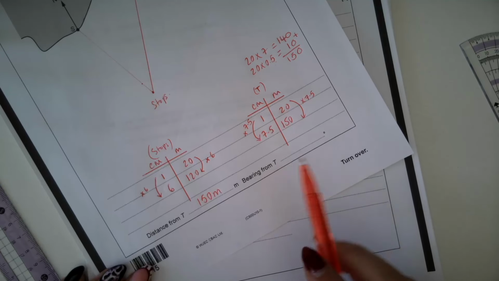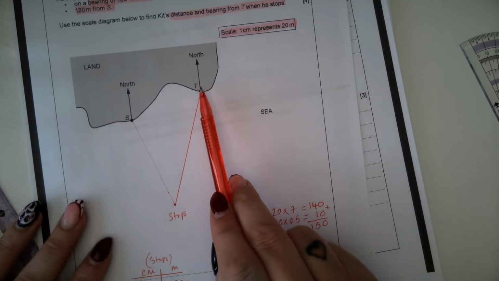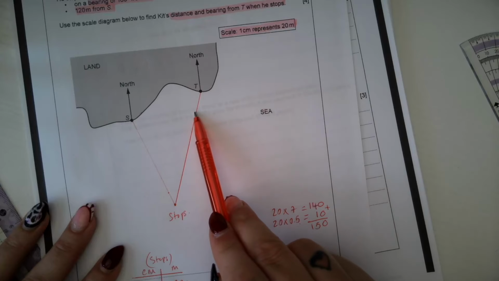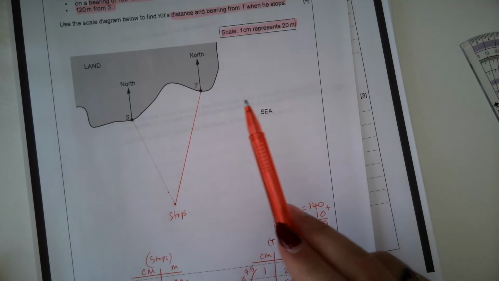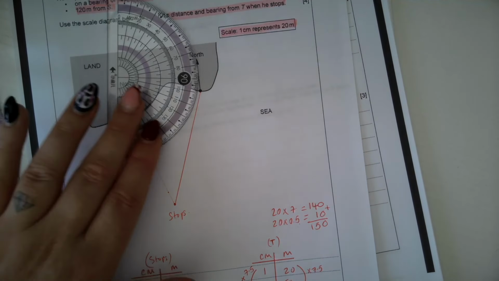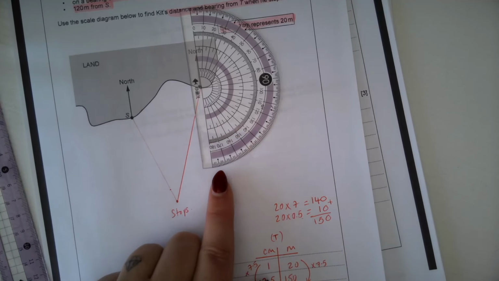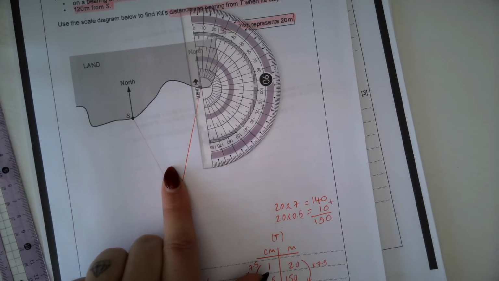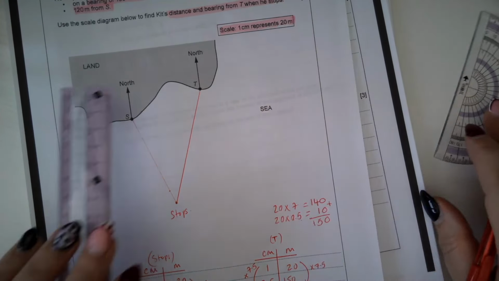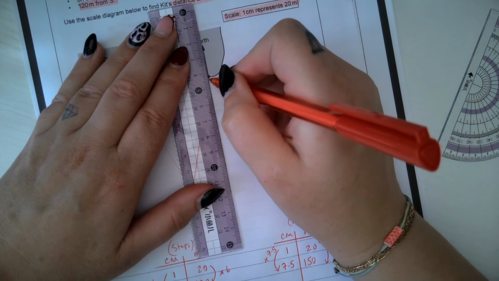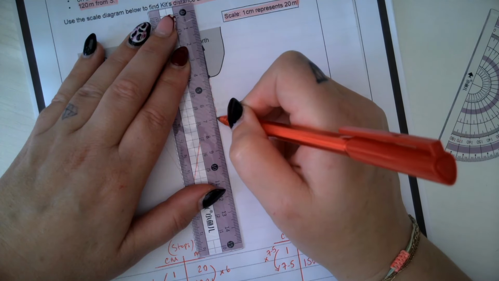We now need to find that bearing. So we need to measure a bearing from T. So we're measuring this angle from the north line all the way around to that line we drew there. Now what we need to recognise is my protractor is only half a circle. It's a semicircle. So it's only going to go to 180 degrees. And then I've got a little bit extra I need. So I'm going to make my life easy here, guys. Okay, I'm going to put my ruler aligned with the north line. And then I'm going to draw myself a line down here.